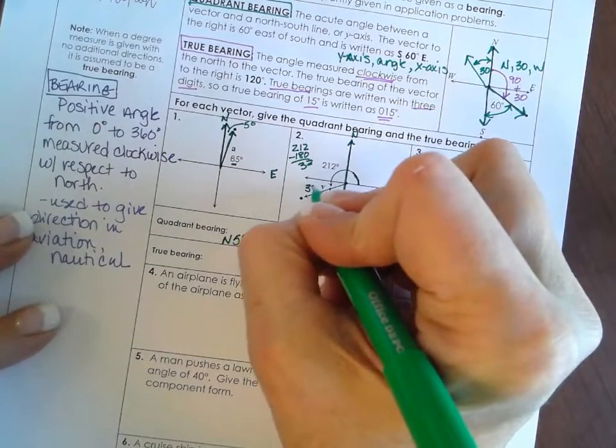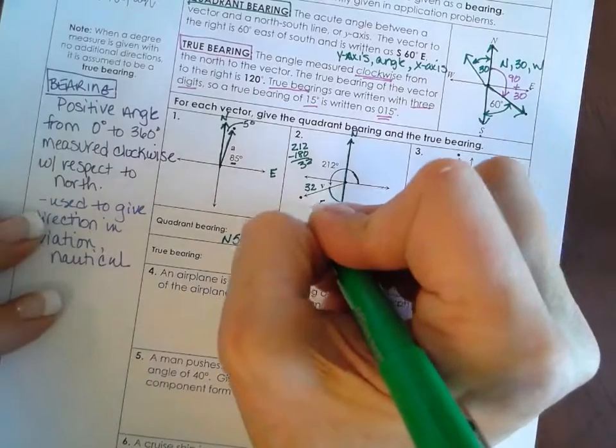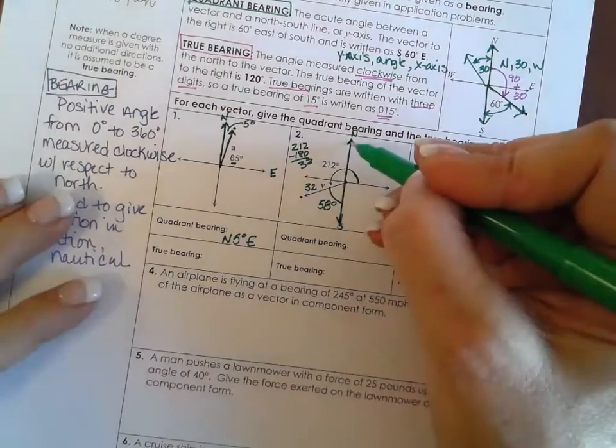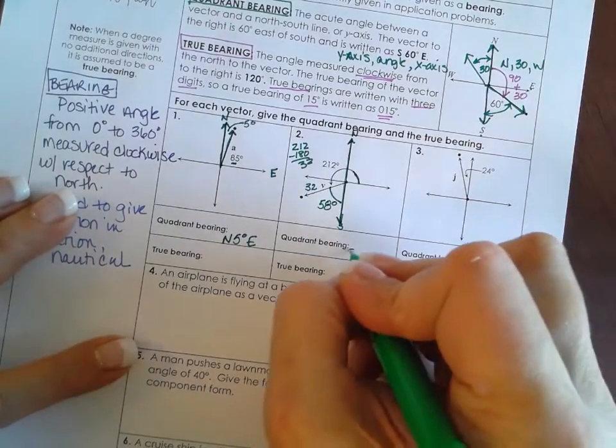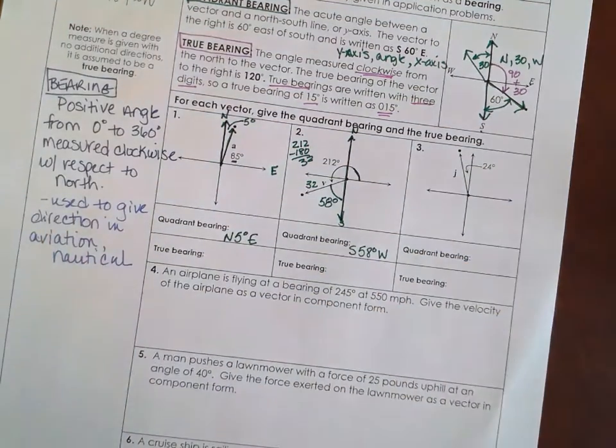So this angle is 32. Are you with me? Which means this angle has to be 58. So I am south 58 degrees west.